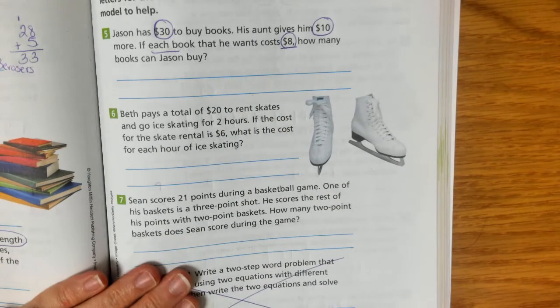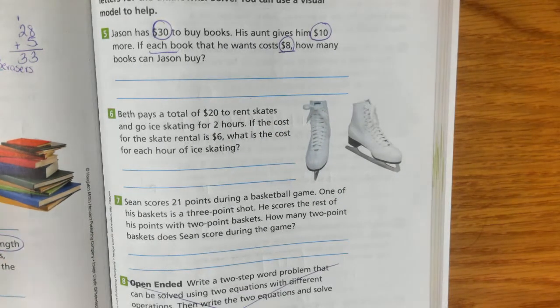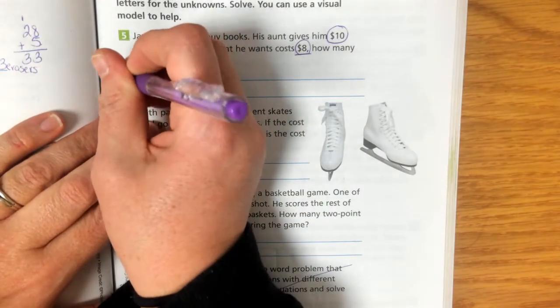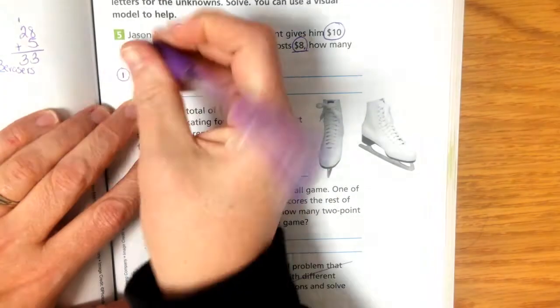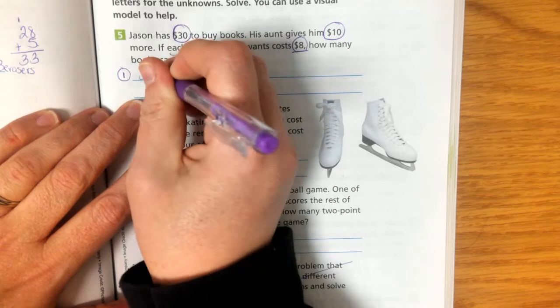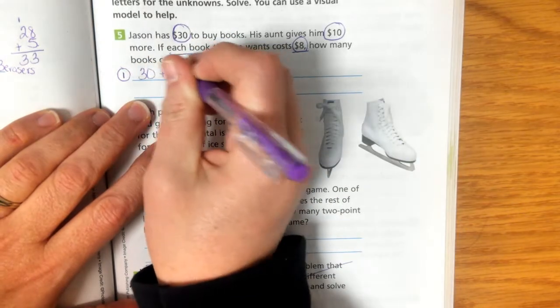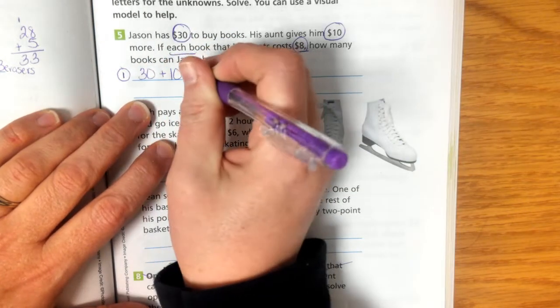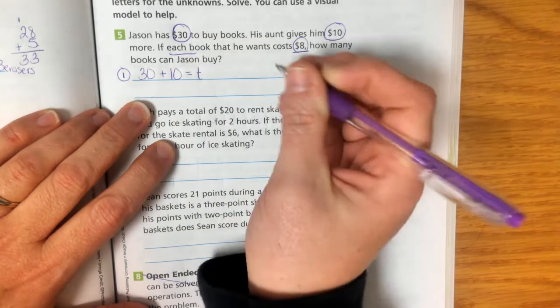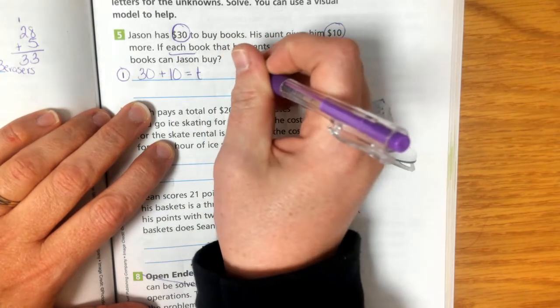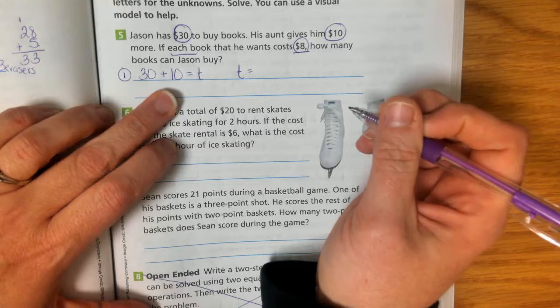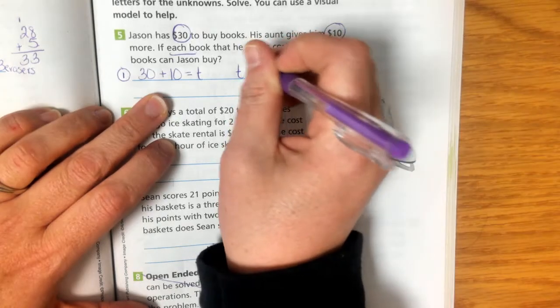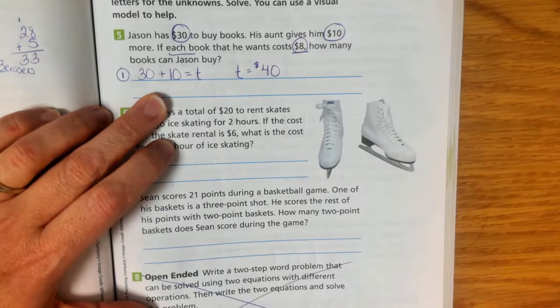So first we need to figure out how much total money does Jason even have? How much does he have to spend? So Jason has $30 plus $10 to spend, right? So Jason has 30 plus 10. Jason starts with $40.